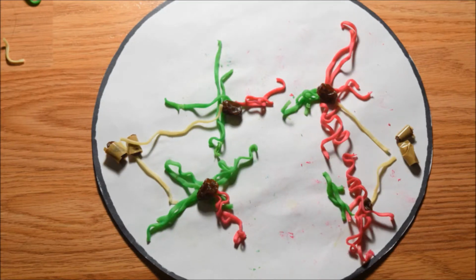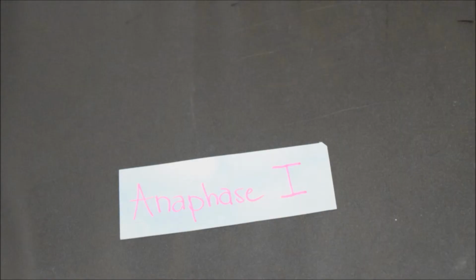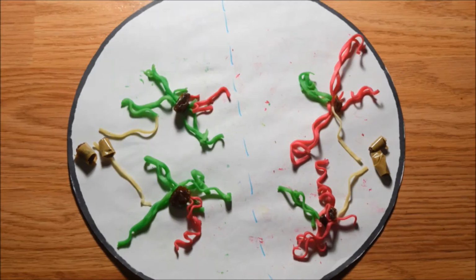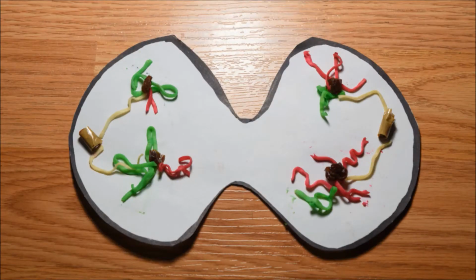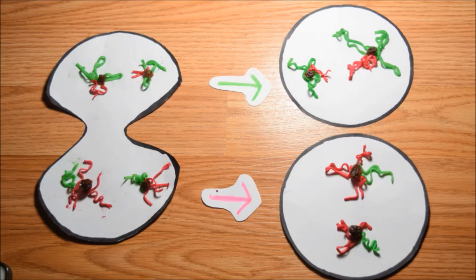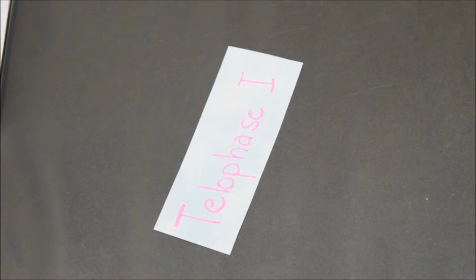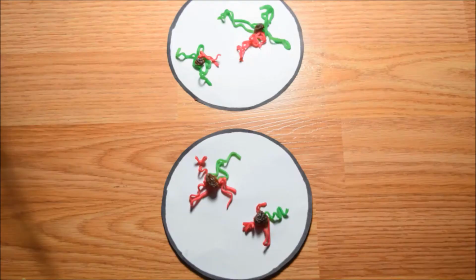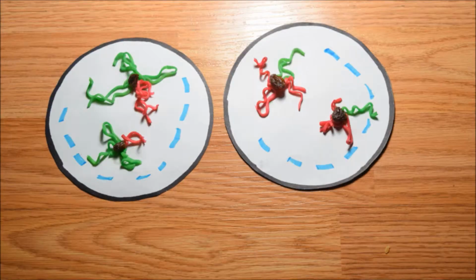Metaphase 1. The chromosome centromeres attach to the spindle fibers and they line up along the equatorial plane. Anaphase 1. Segregation occurs as chromosomes move toward the opposite poles. One member of each homologous pair will be found in each of the new cells. Telophase 1. A nuclear membrane begins to form around each nucleus.